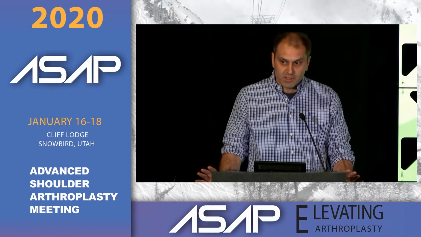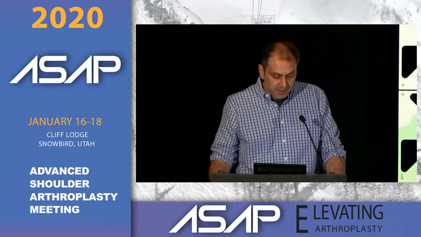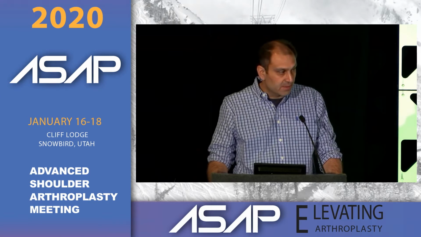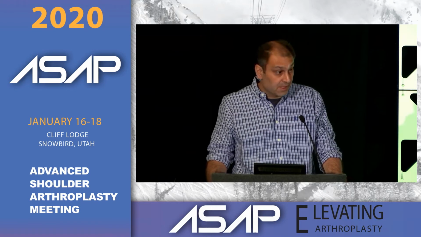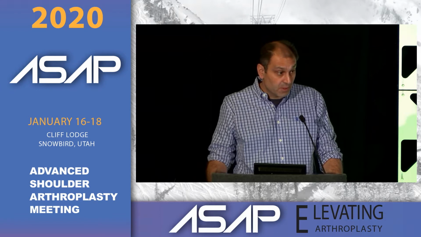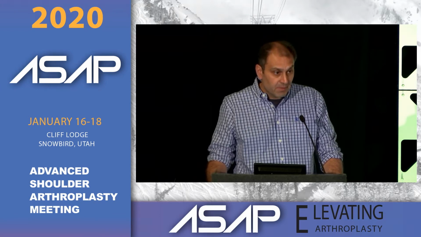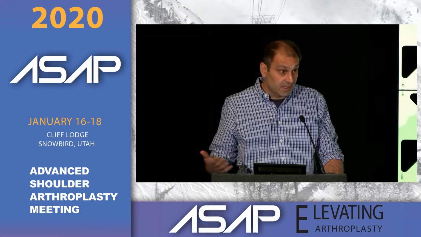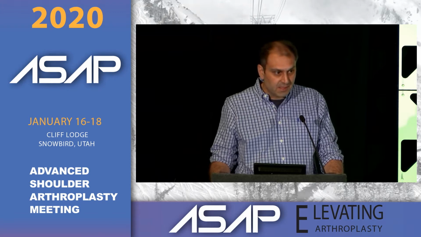One of the questions that I have, and maybe Bassem and Joaquin can talk about this, is when is a reasonable time to use a lower trap transfer versus a latissimus transfer to restore external rotation? Do you have some type of algorithm? Obviously, in the setting of a proximal humeral allograft, you can do a lat teres transfer, or at least the latissimus. But is there something else that makes your decision besides happenstance?